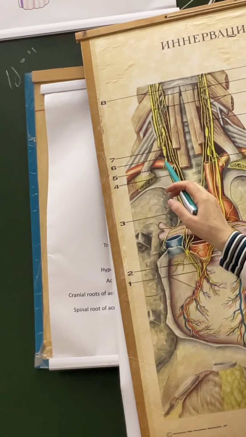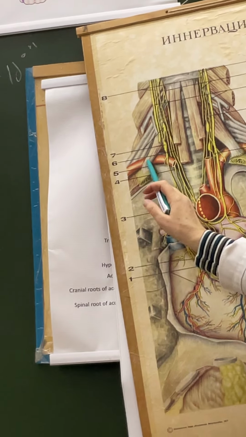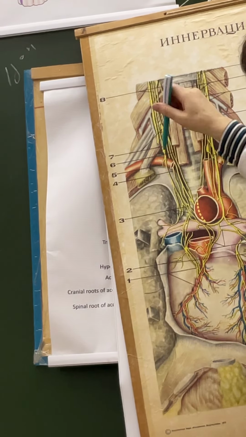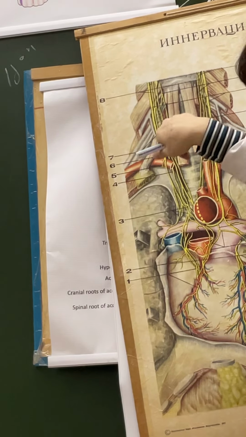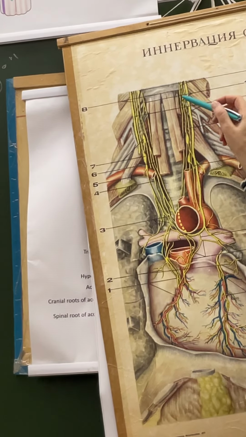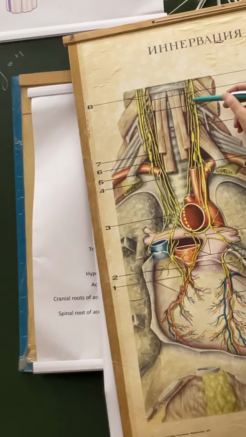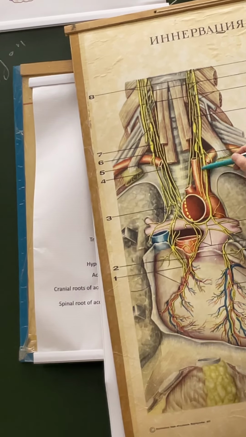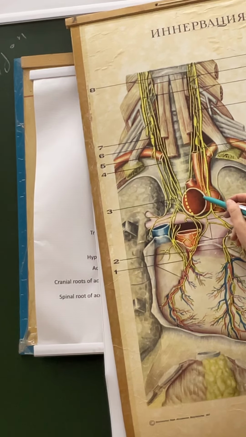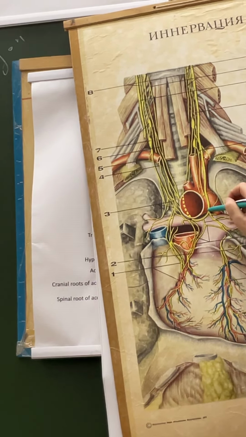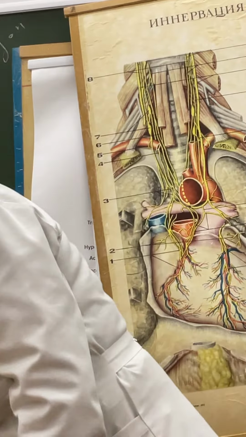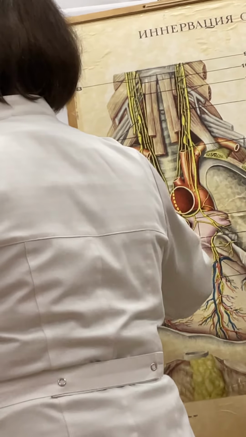The right nerve runs in front of the right subclavian artery, and then after that, it is not shown here, it runs below it and to the posterior mediastinum. The left vagus nerve runs the same in the neck, but then it descends in the thoracic cavity up to the anterior surface of the arch of the aorta, and after that it goes posteriorly to the posterior mediastinum. Both nerves run posteriorly in the posterior mediastinum.